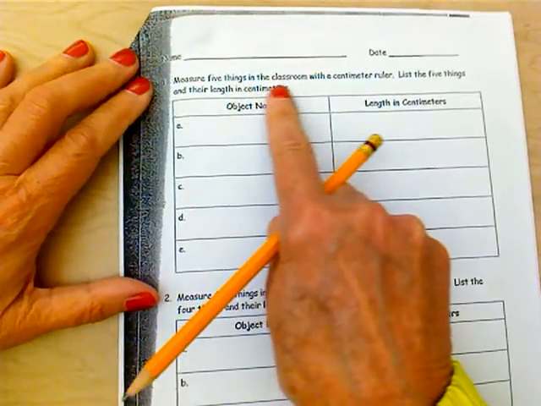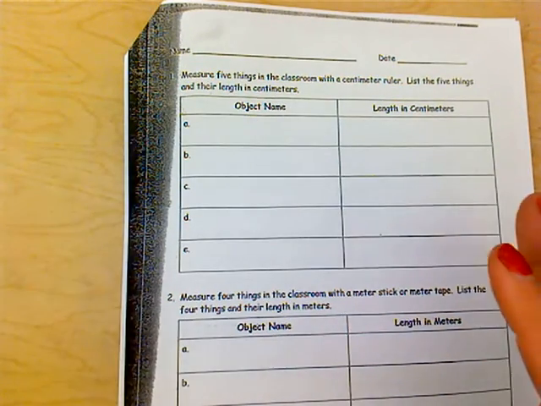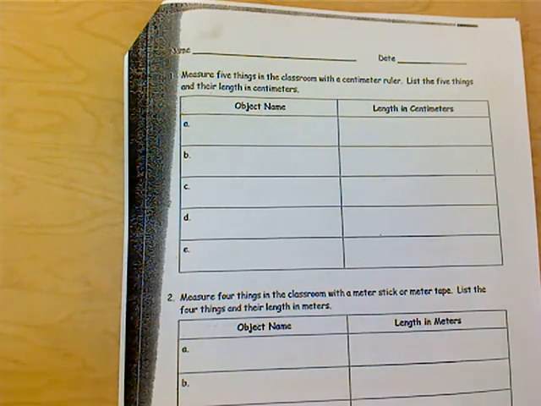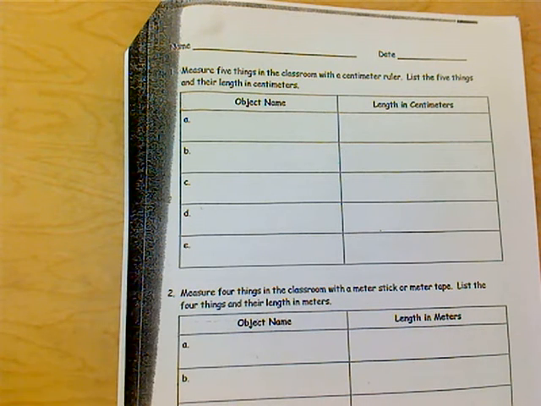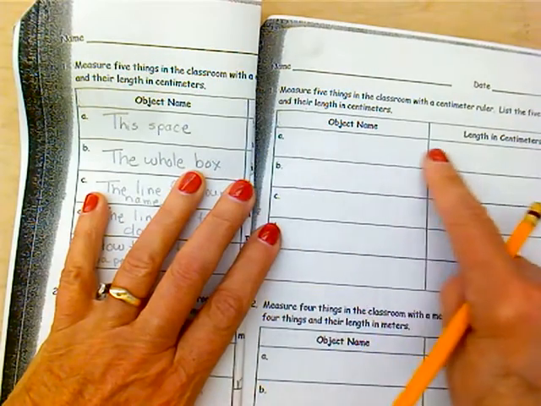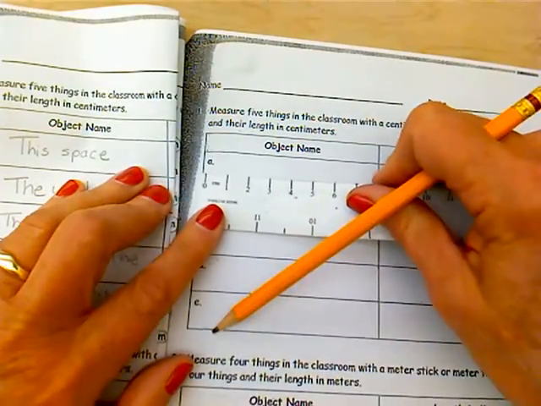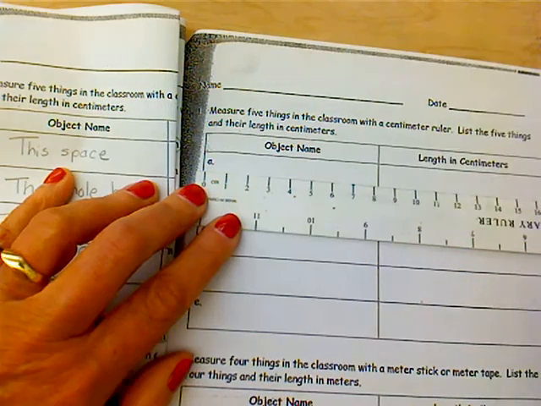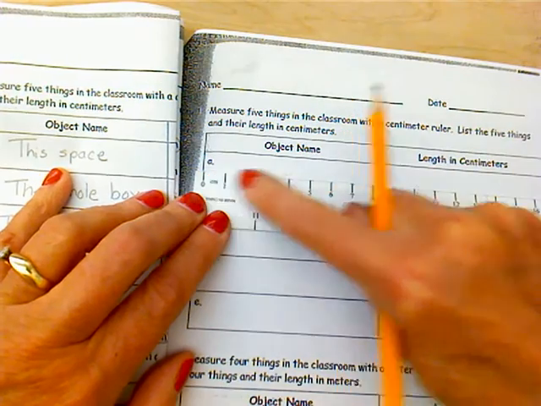So you have to measure 5 things in the classroom with a centimeter ruler. Hopefully you still have your centimeter ruler, but I am going to be telling you what I want you to measure so that this will be a lot easier for us to do. So I'm going to just do something here for just a second. I'm going to fold my paper over. And this first space right here, I want you to actually measure this space. So you're going to get your centimeter stick, or you're going to look at mine. I'm going to measure how long is this little space between right here at the beginning and over here. So here's my beginning point, here's my ending point.